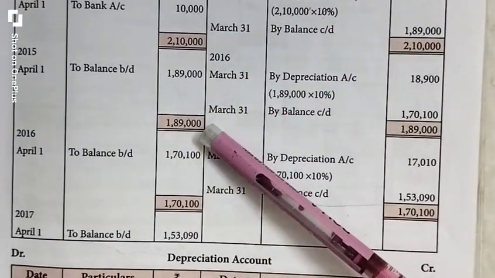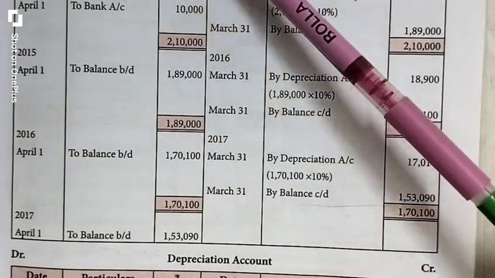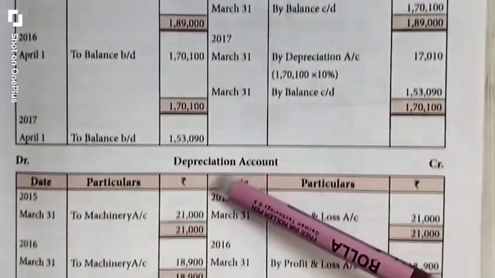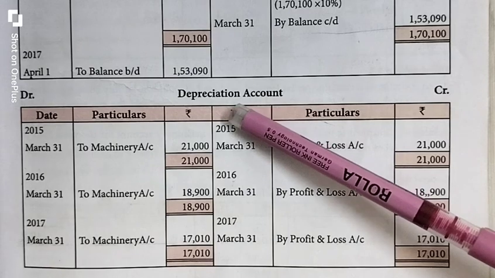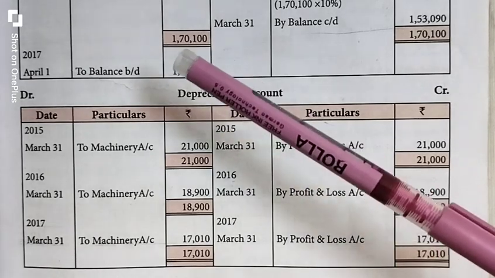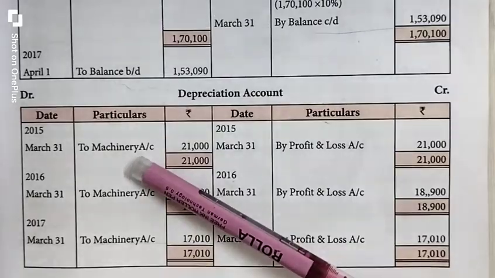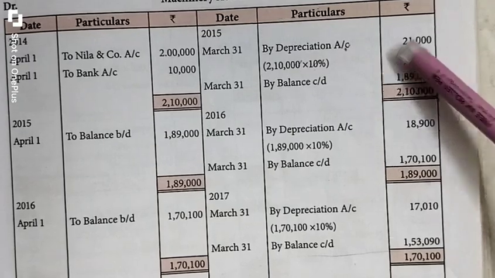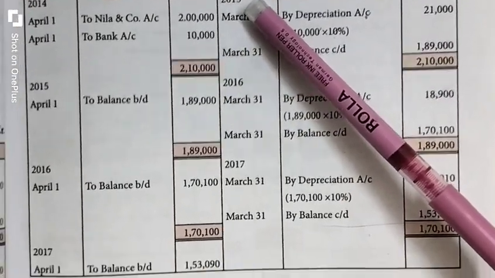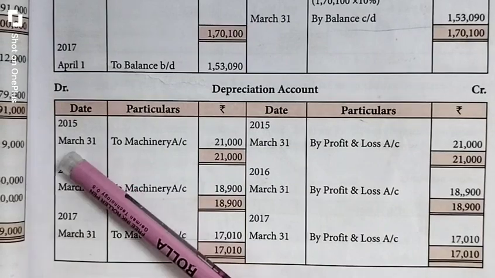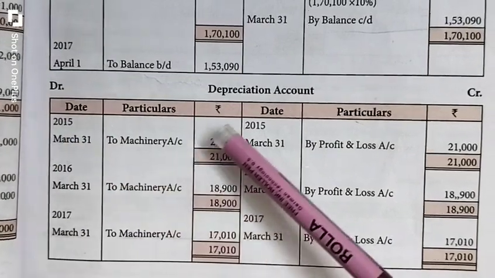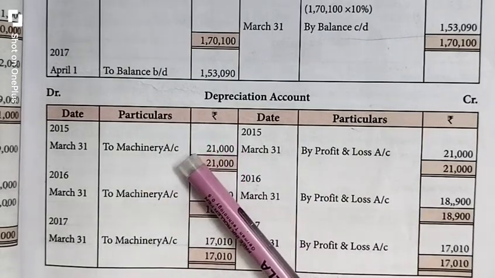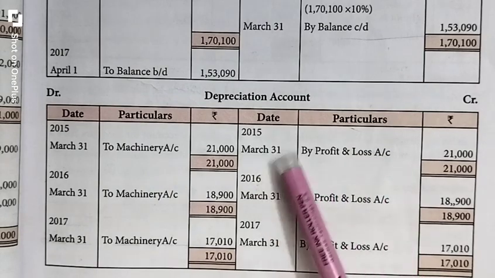So we found the first 3 years of the machinery account. We prepared the ledger account on the machinery account for the first 3 years. Now we are going to post the depreciation account for the first 3 years. What is the journal entry for the depreciation account? Depreciation account debit to machinery account. What is the first year depreciation value? 21,000, dated 31st March 2015. So on the same date you enter here 31st March 2015, to machinery account 21,000.